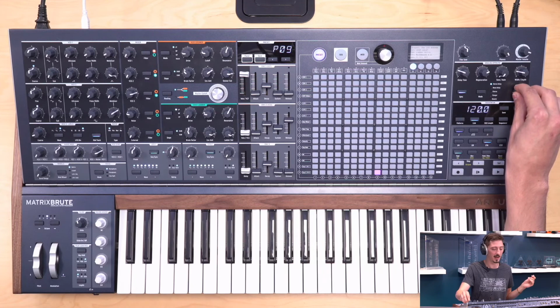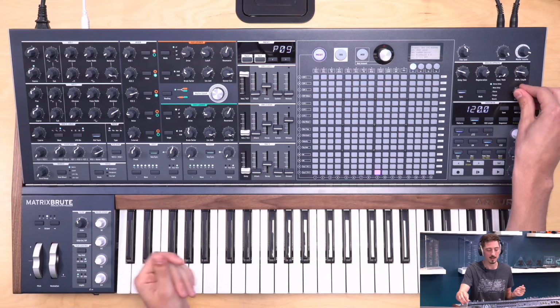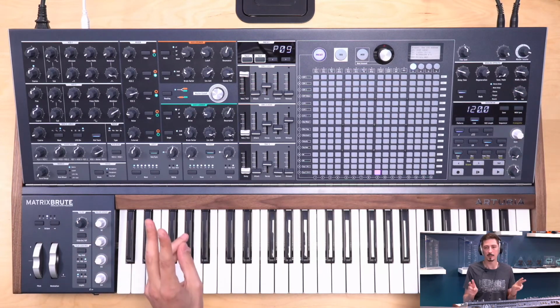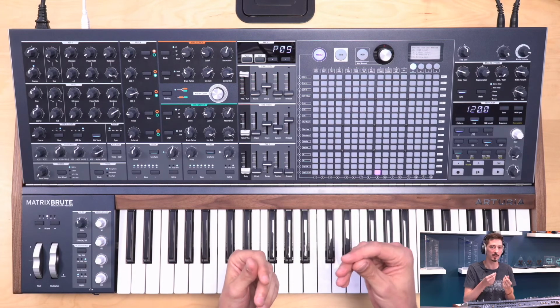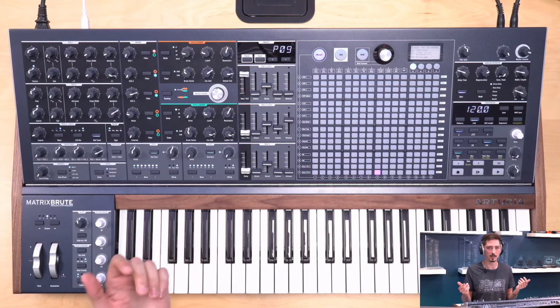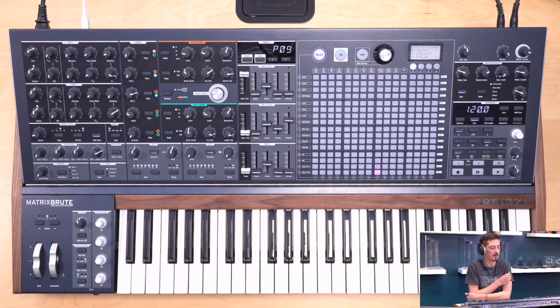So I think this preset is beautiful. If you noticed, there are 2 elements in this preset. One is this little arpeggio, and the second one is a pretty huge bass line.